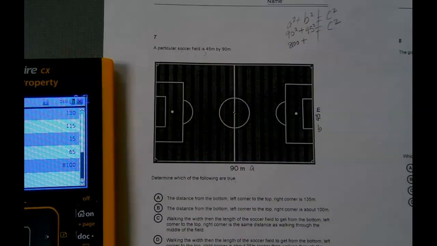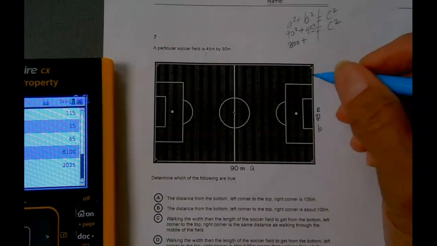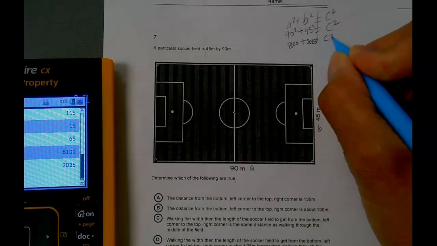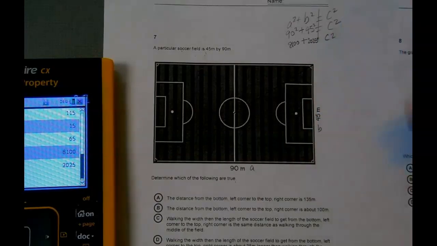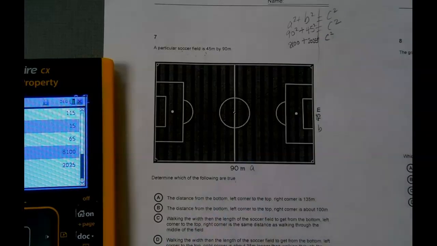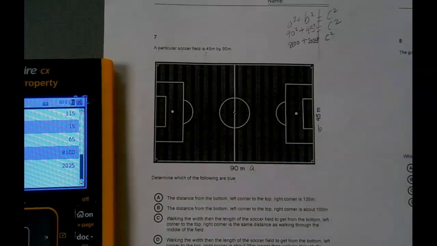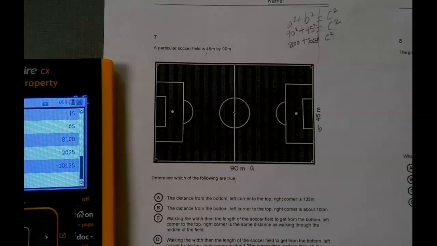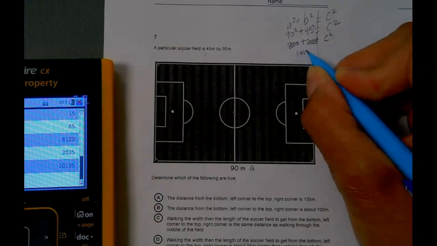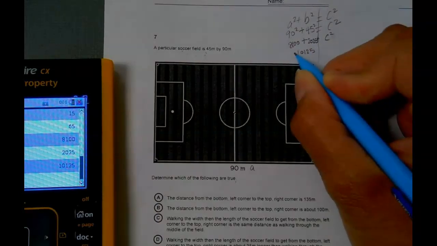And then 45 times 45, 2025. So we're going to add those up. Let's see, we get 8,100 plus 2025. They give us 10,125. I'm going to square root it.